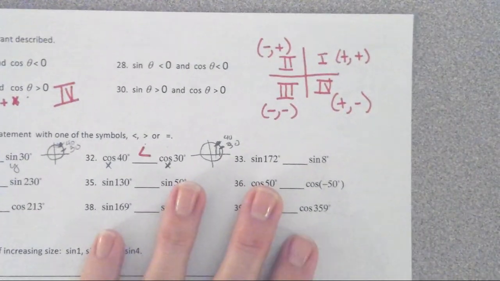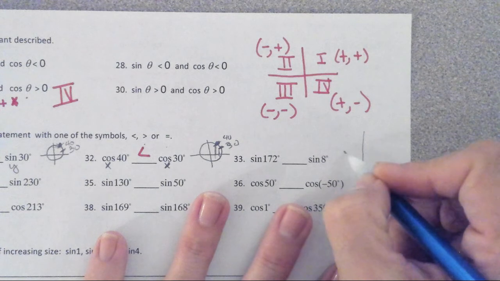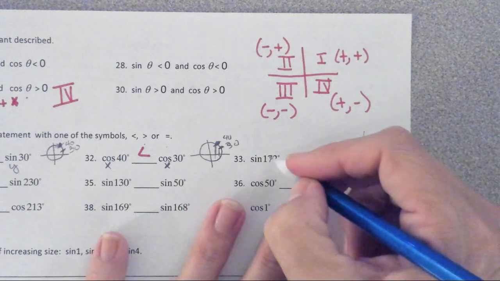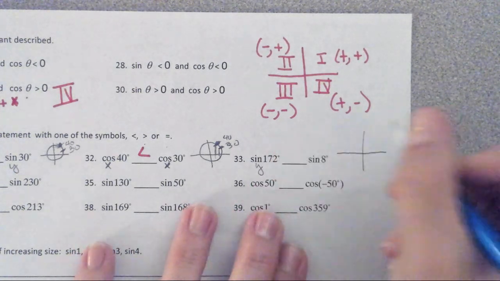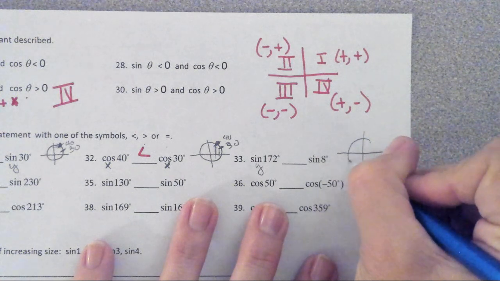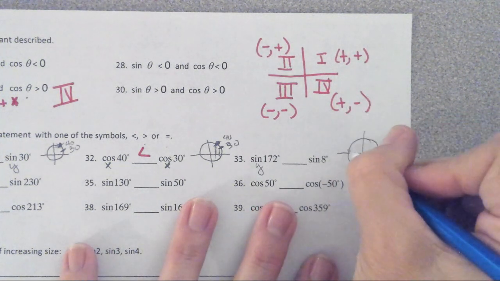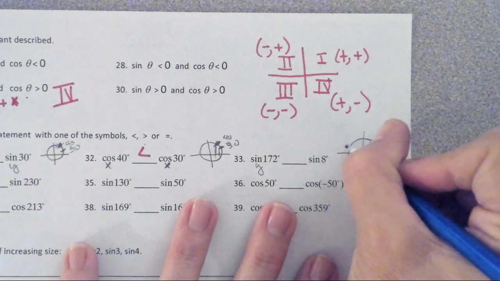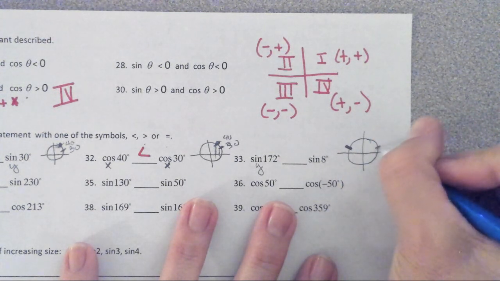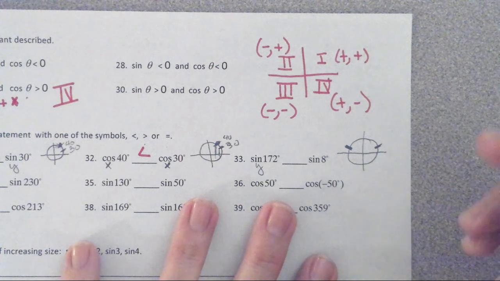Okay, we're going to do one more. Let's go do number 33. On 33, they want me to compare sine, so y, of 172 to sine of 8. Okay, so I know sine of 172 is over here in quadrant 2, and sine of 8 is in quadrant 1.